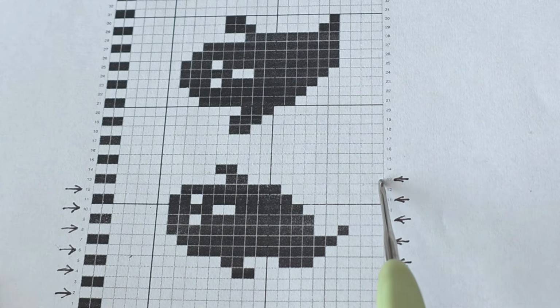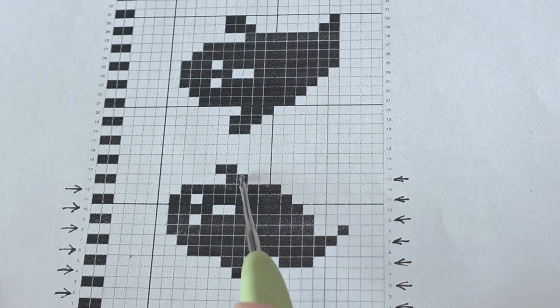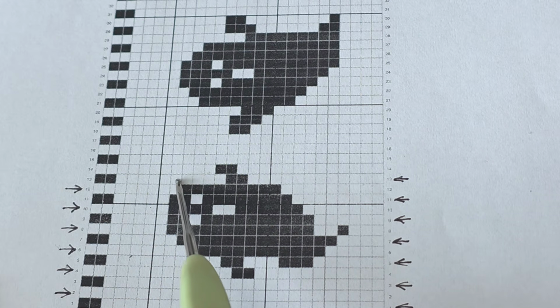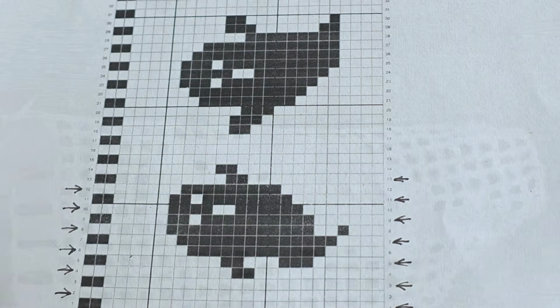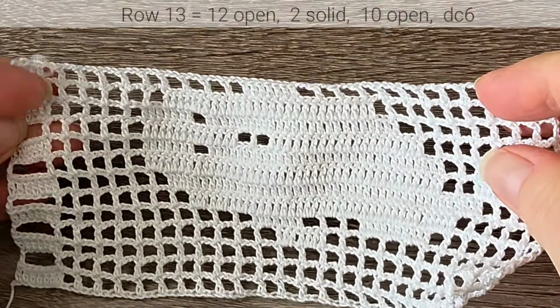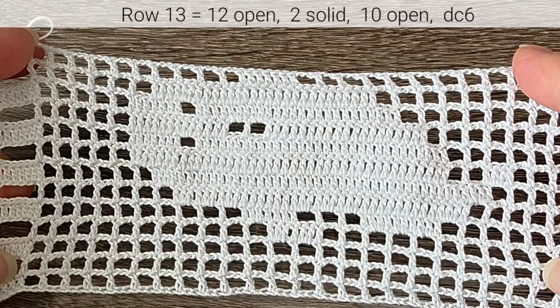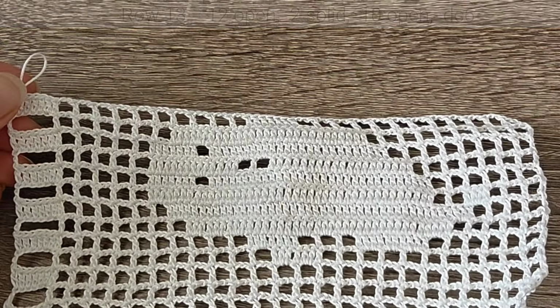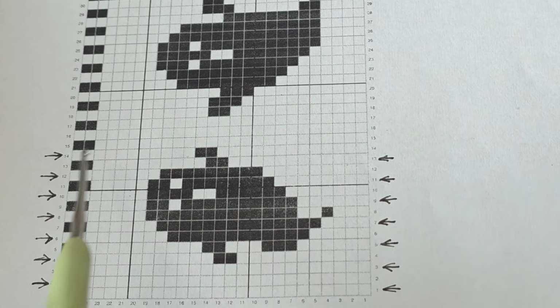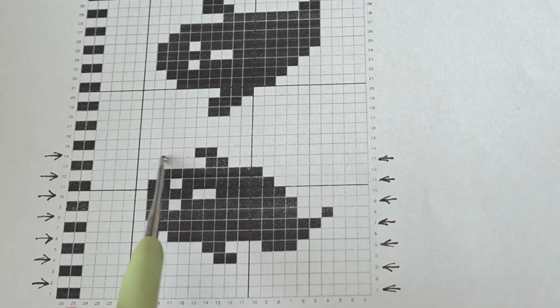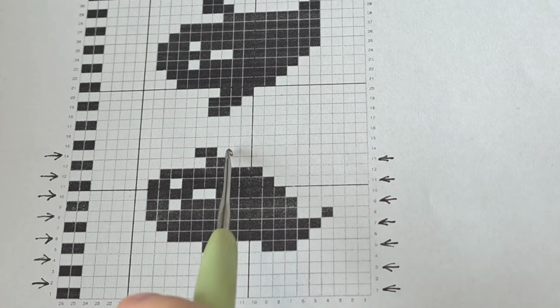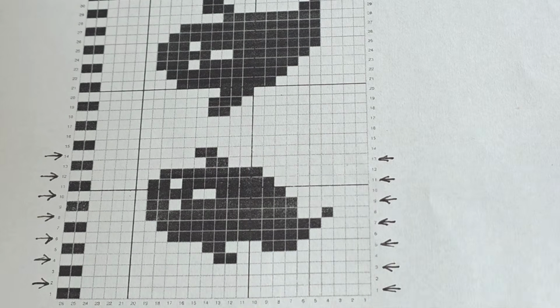Row 13, 12 open blocks, 2 solid, 10 open, and 6 double crochets. Row 14, 8 chains double crochet, 9 open blocks, 2 solid, 13 open blocks.